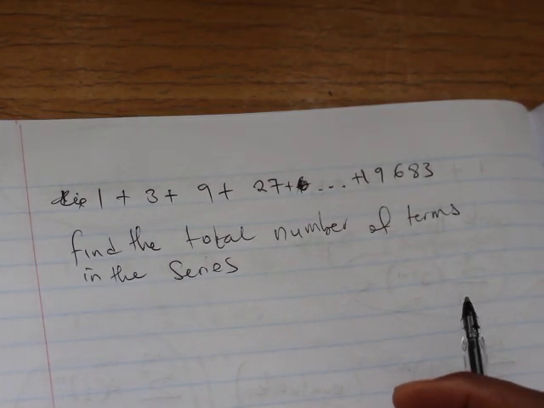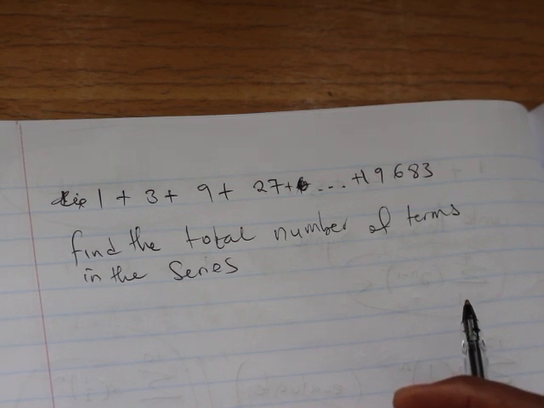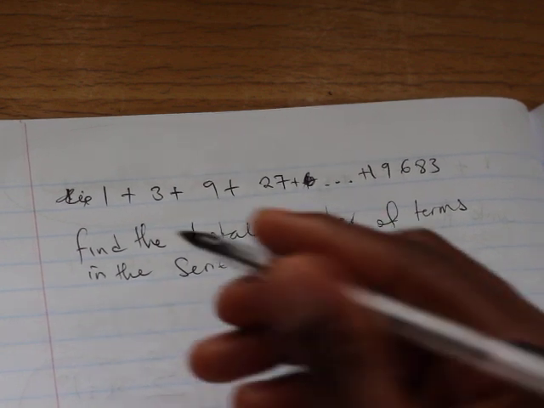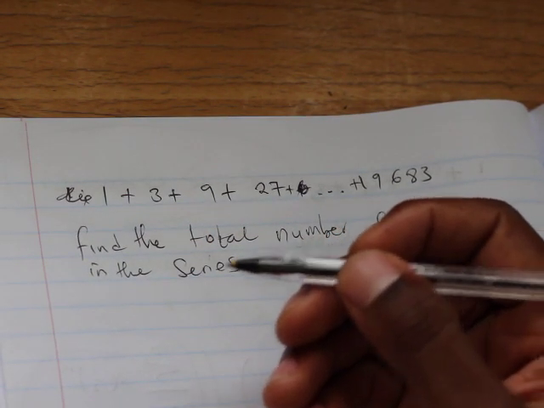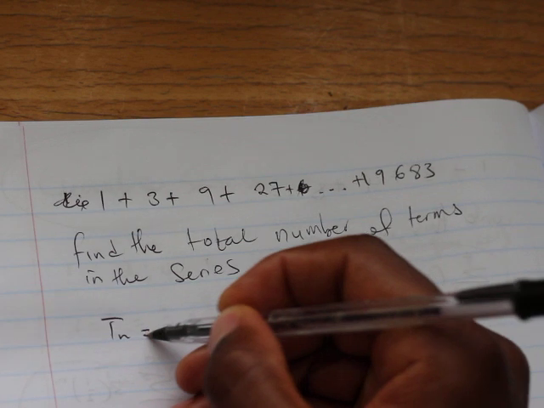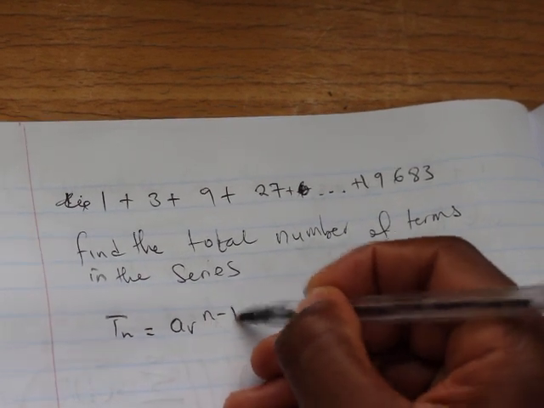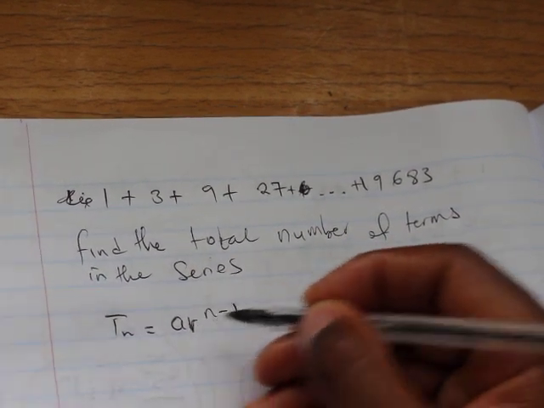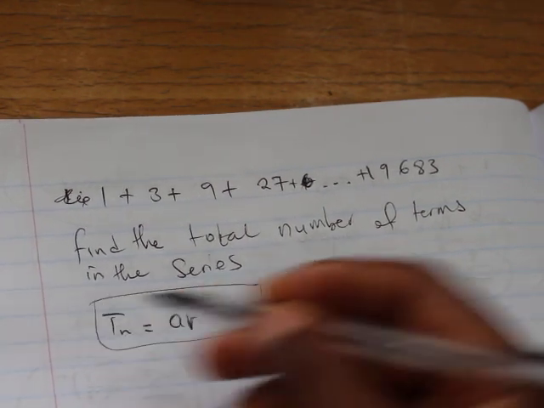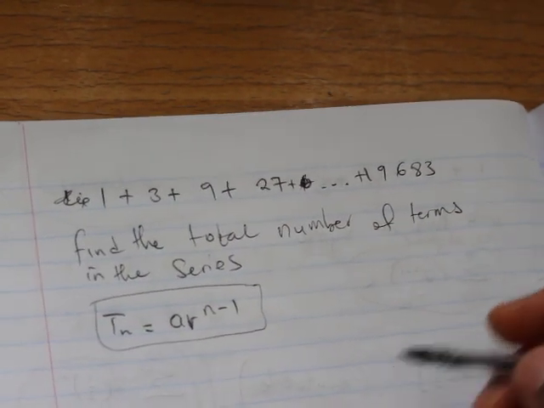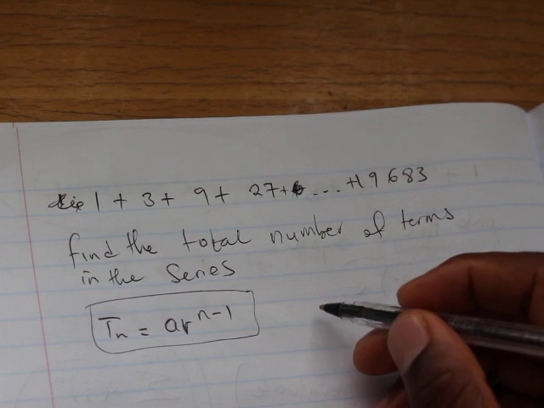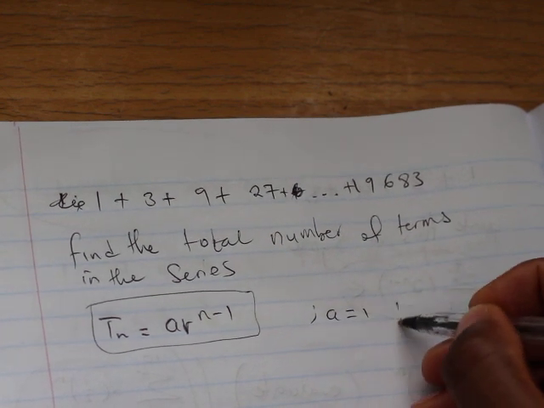So to do that, we need to find what we call the general term. Remember the general term is like this: Tn is equal to a r to the n minus 1. That's simple. But we need to figure out what the a is. A, we already know that a is 1.